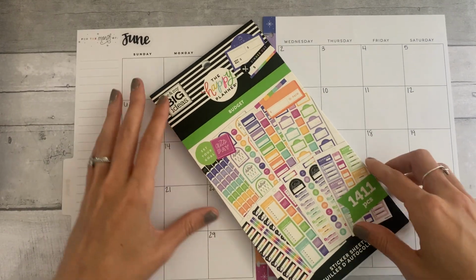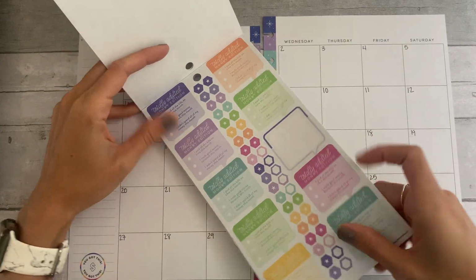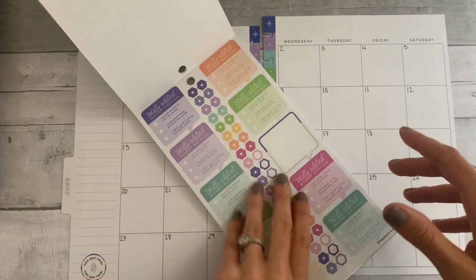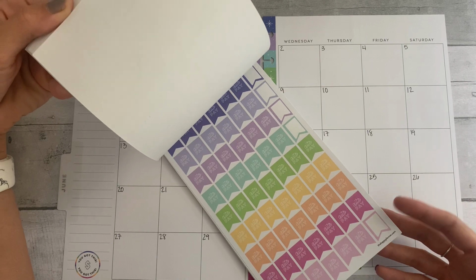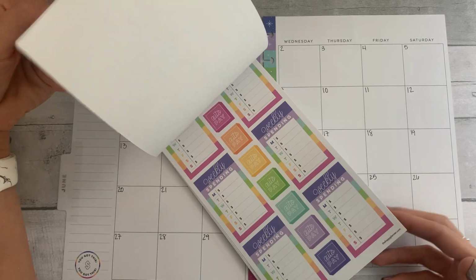And first things first that I'm going to do is find the bills, where the bill boxes.